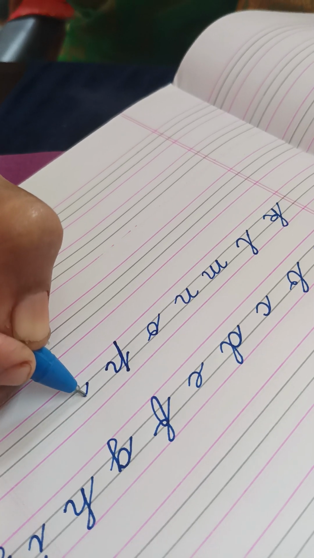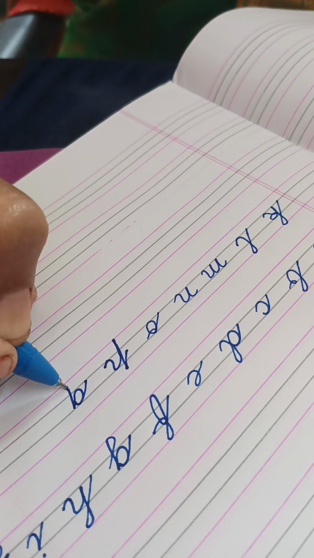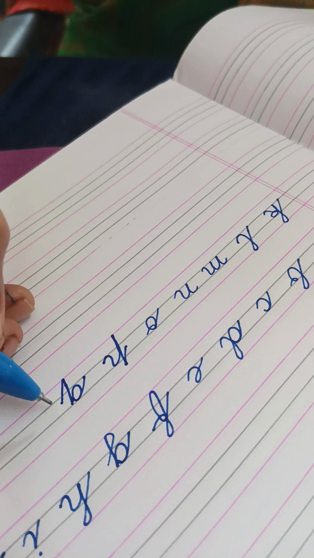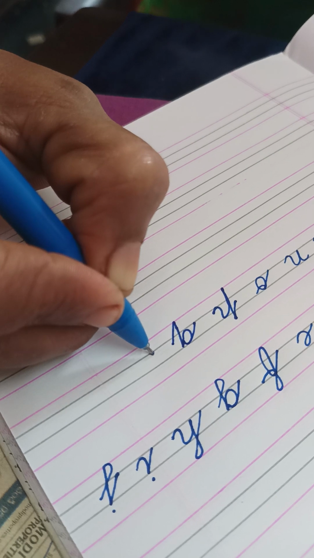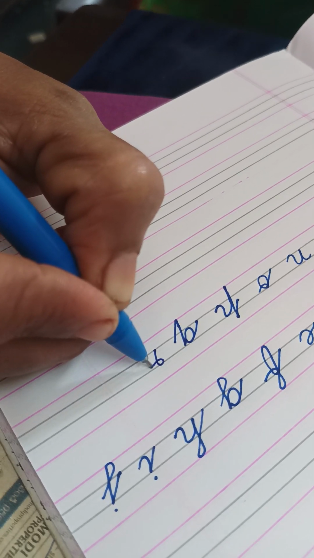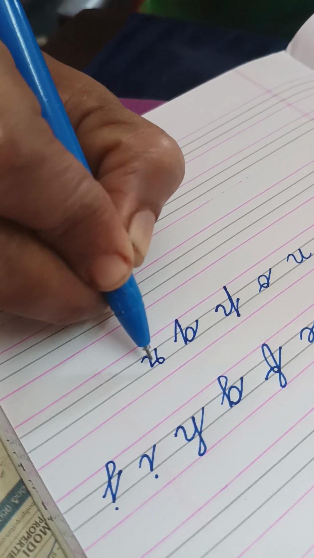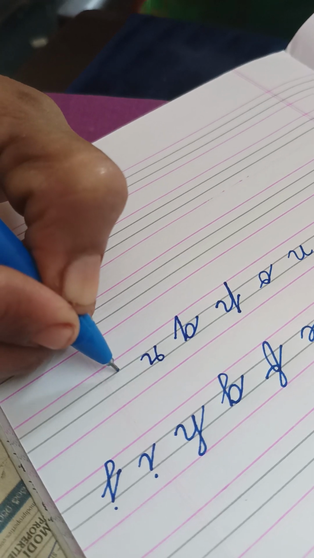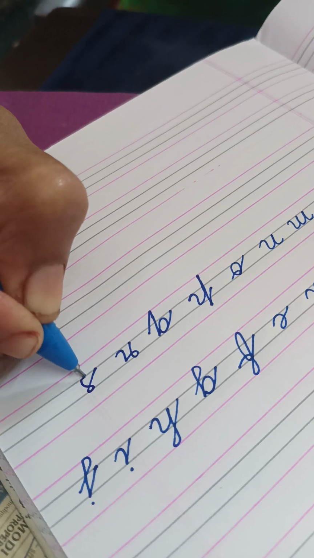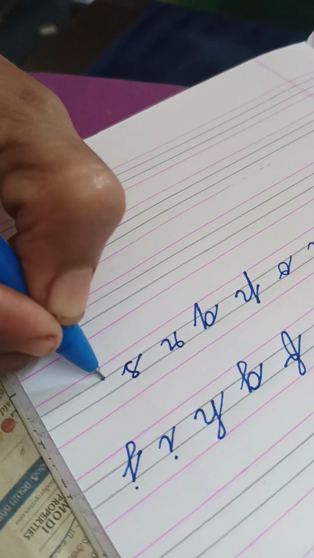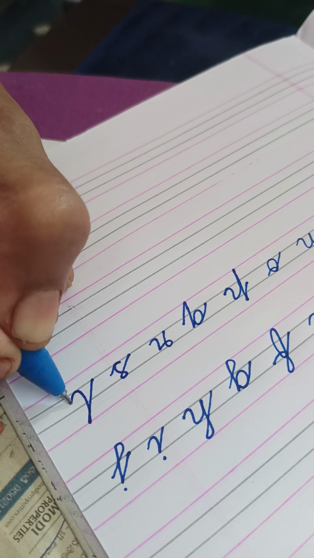Q, start in the third line, touch the second line, again like a circle shape, and touch the second line, come down to the fourth line, and again in between the second and third lines you have to stop that line. R, start in the third line, touch the second line and touch the third line again. It should not completely touch the second line, some gap should be there in the middle. R. Yes, start in the third line, touch the second line, come down to the third line, curve. T, start in the third line, touch the first line, come down to the third line and curve.